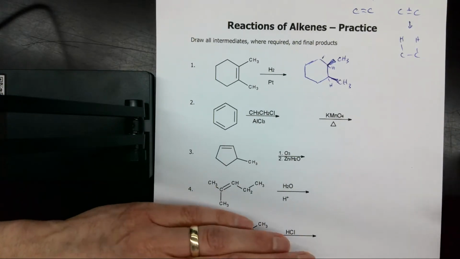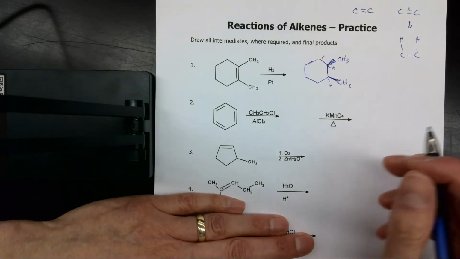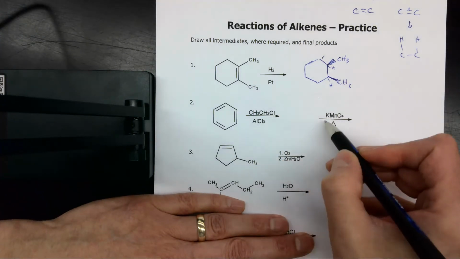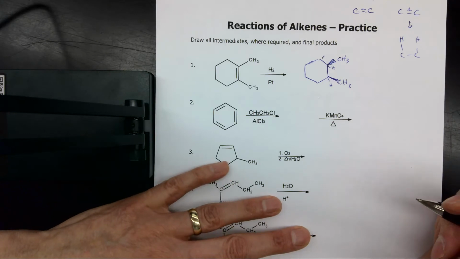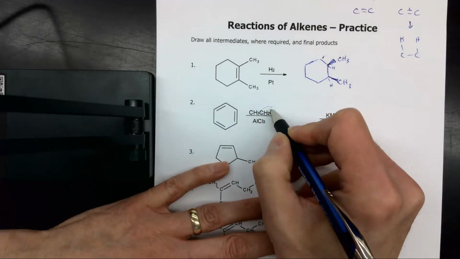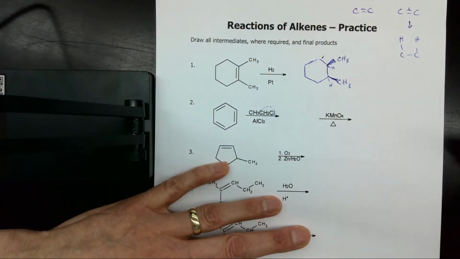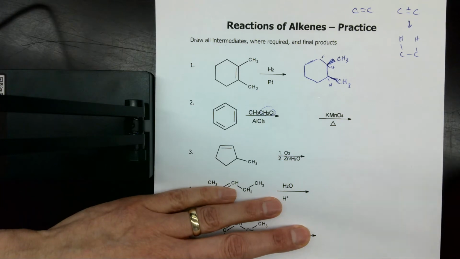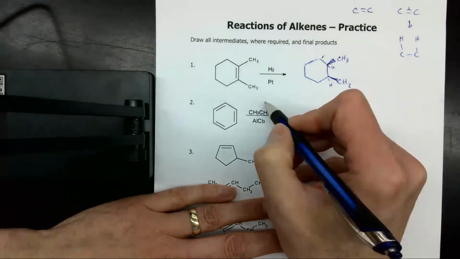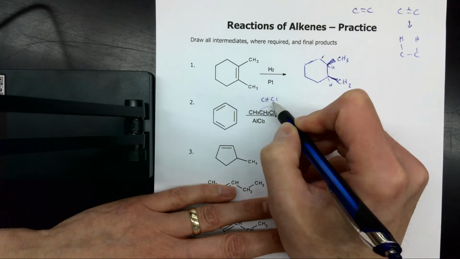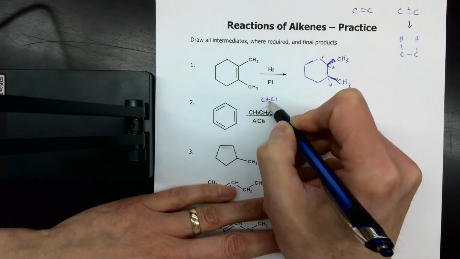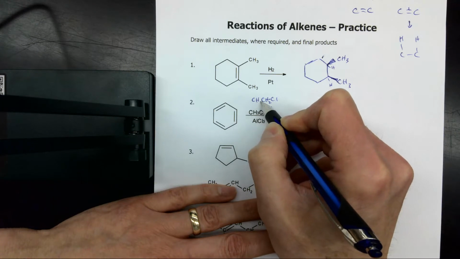In number 2, I got 2 reactions, which means whatever I draw in this middle part, that's the thing that undergoes the second reaction. I need to look at the functional group. So what I have is an alkyl halide undergoing a reaction. So the carbon that was attached to the chlorine, that is the carbon that's going to be undergoing reaction.